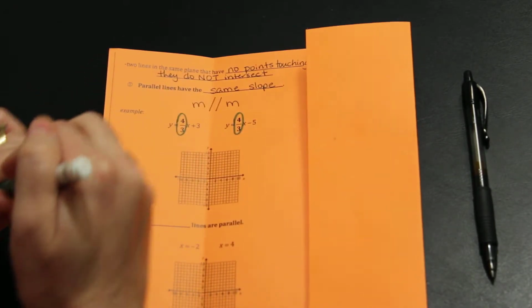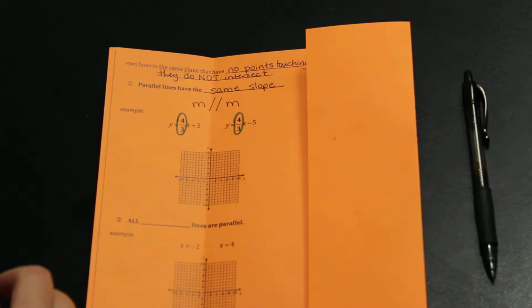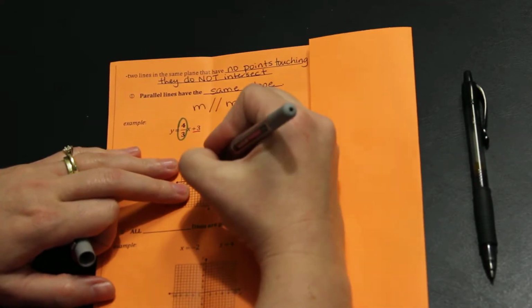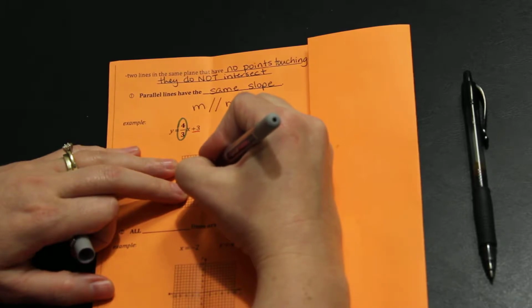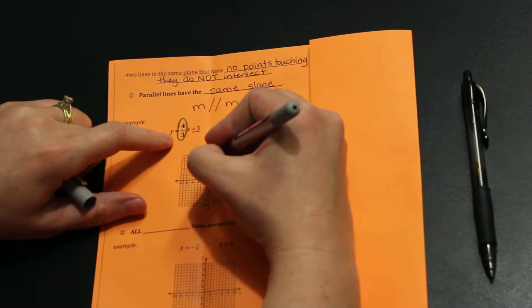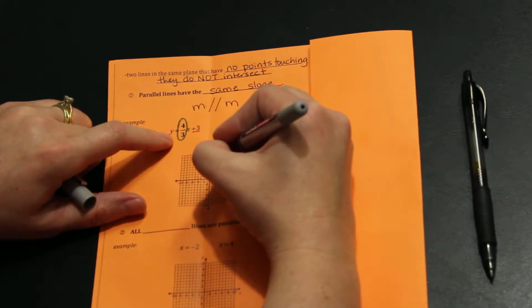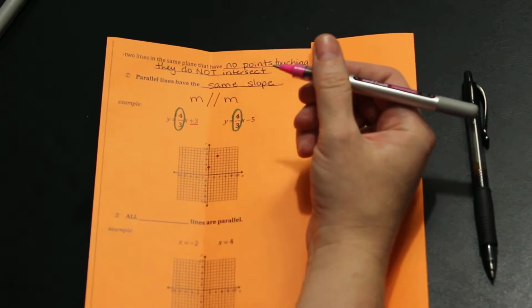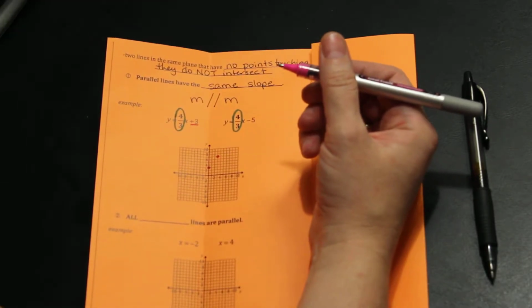Okay, so let's graph these lines so we can see for sure. So I'm going to begin right at 3. Go put a dot at 3, and I'm going to move up 4 over 3. So 1, 2, 3, 4. 1, 2, 3. And now I can connect my dots.